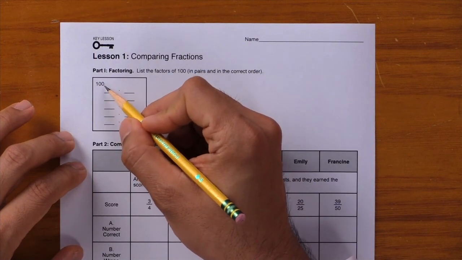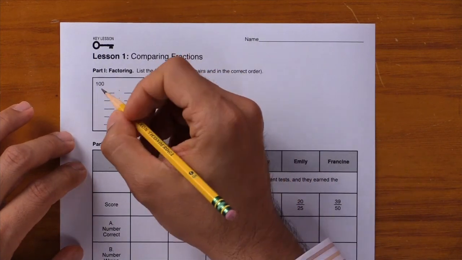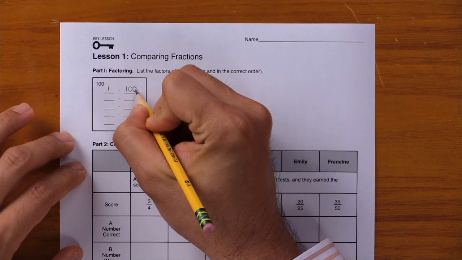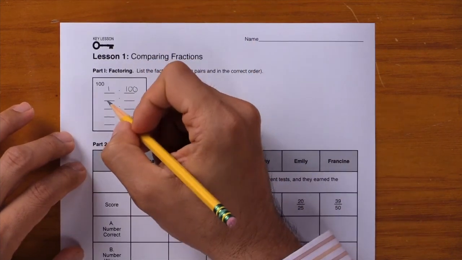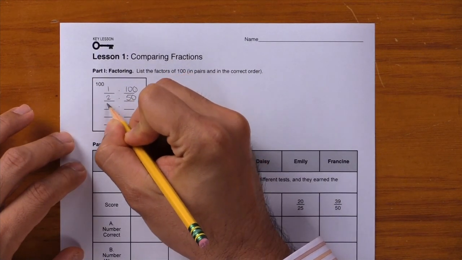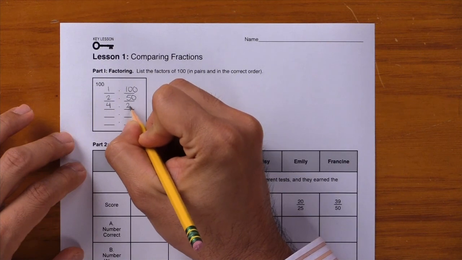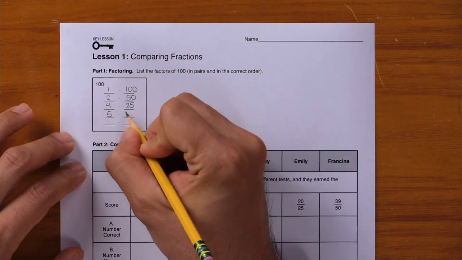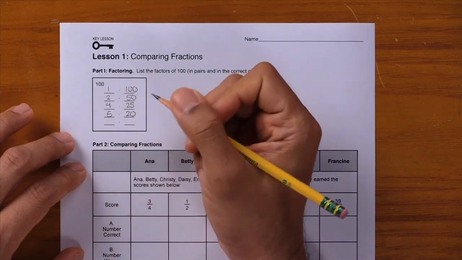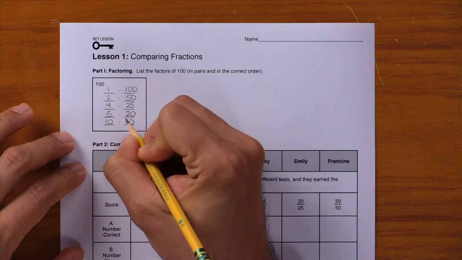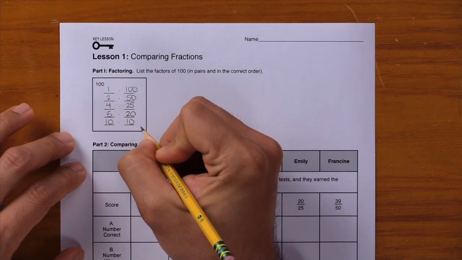The factors of 100 in pairs and in the correct order are 1 and 100, because 1 times 100 gives you 100. Next we have 2 and 50, 4 and 25. Next is 5 and 20. And finally we have 10 and 10, because 10 times 10 gives you 100. Let's move on to part 2.